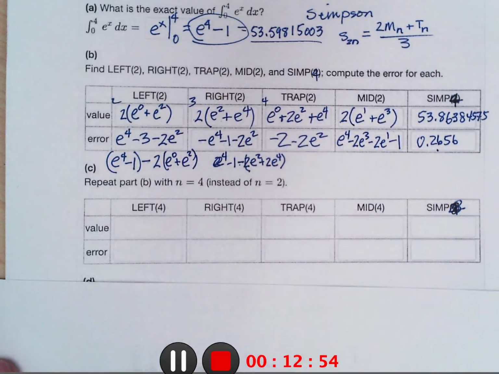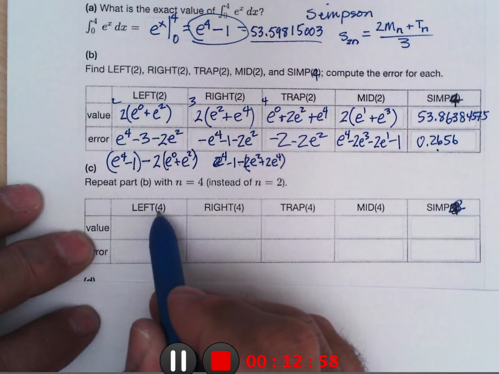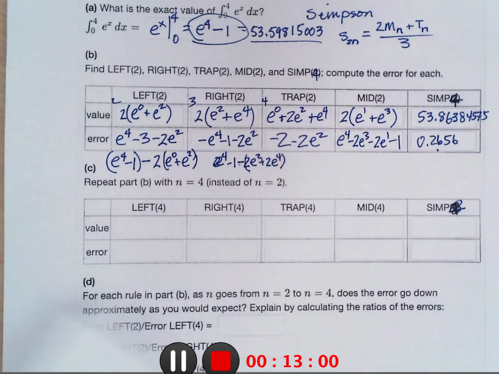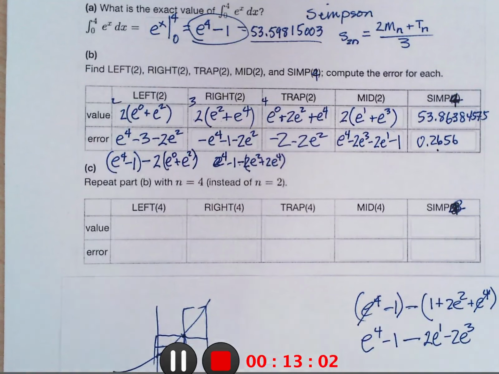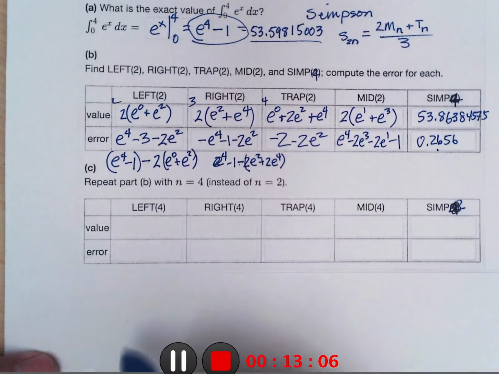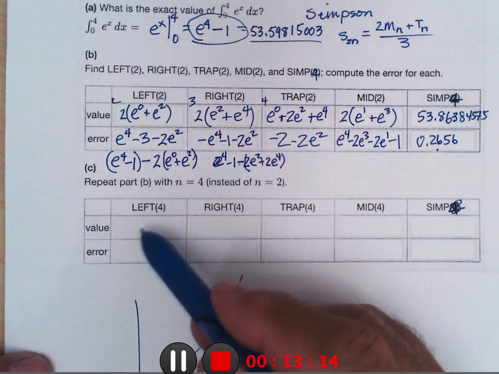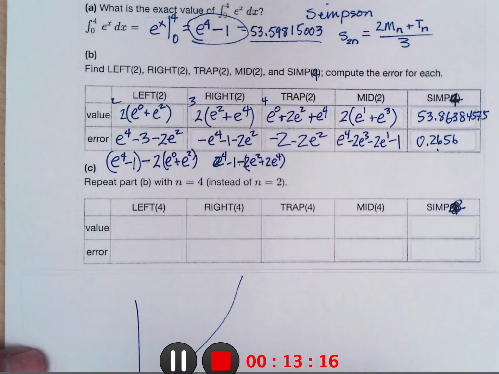Okay, so this one, if we're going to do 4 on this, go back to this picture. Next, let me draw it again here for 4. So e to the, and here's 0, and here's 4. If we're doing left 4, we're going to go to the left side, so we're going to have e to the 0, e to the 1, e to the 2, e to the 3.